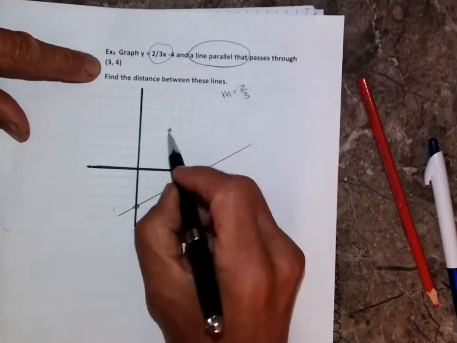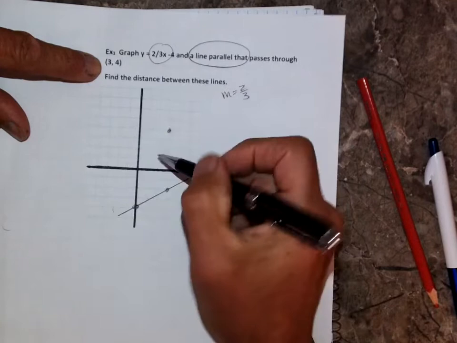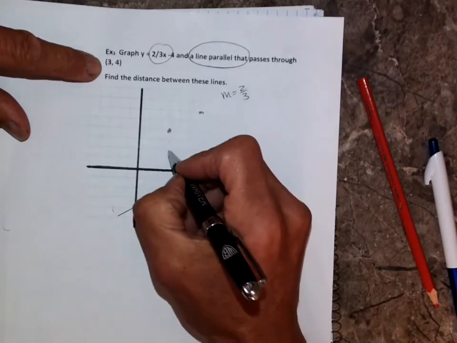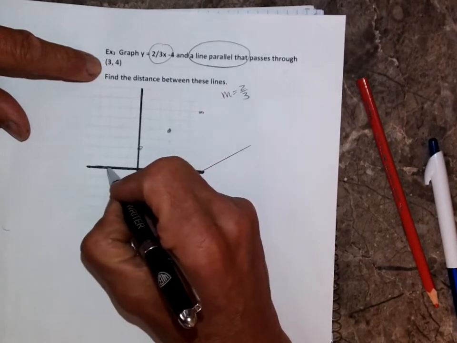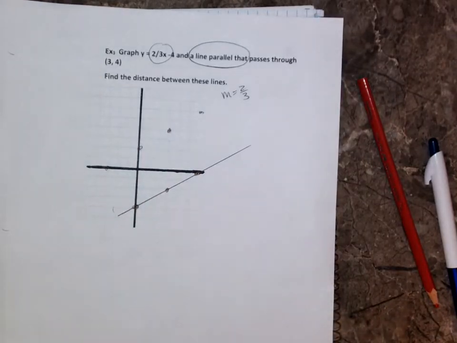So I'm just going to draw it. I want a parallel line through this point. So I'm going to go up 2 over 3, 2, 3, 2, 3. And I'm going to get this line right here. Connect the dots.